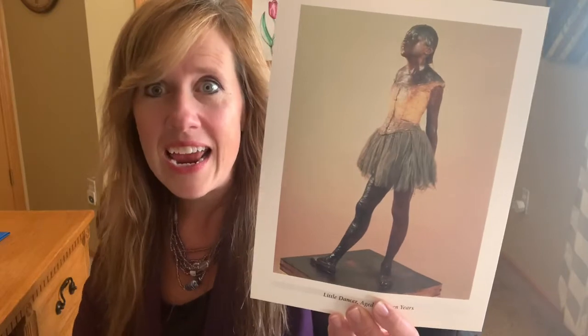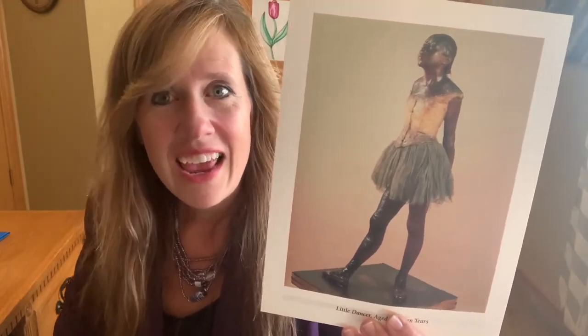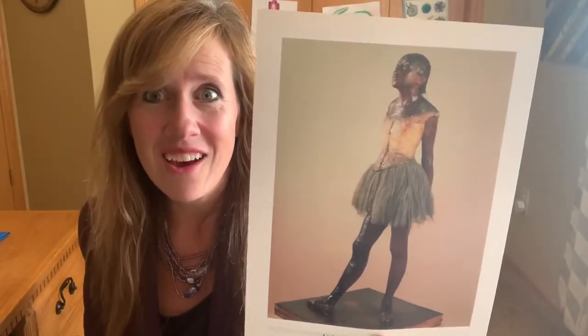All right, first of all, this is a sculpture. Now, a sculpture is three-dimensional. It is not a flat painting or a flat drawing. It is a thing that you can walk around and see all the different sides of. You could touch it and feel the 3 dimensions of it. There's length, there's width, there's height. So this is a sculpture called Little Dancer, age 14 years, and it was created by a famous artist named Edgar Degas.